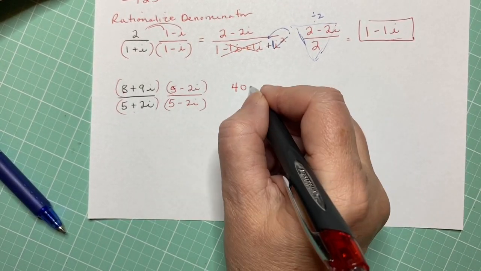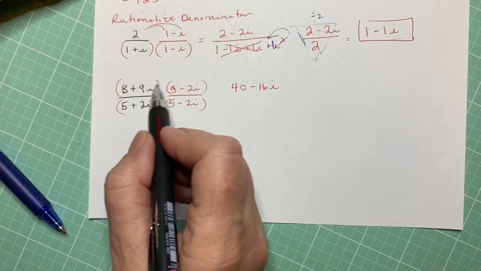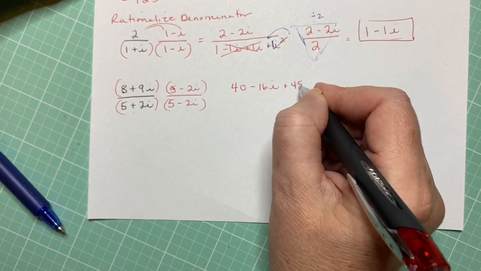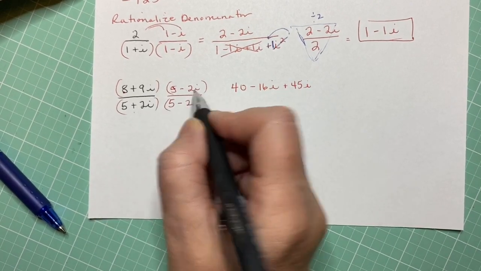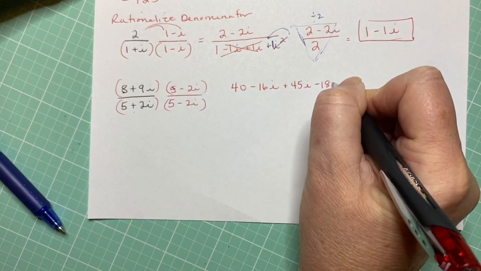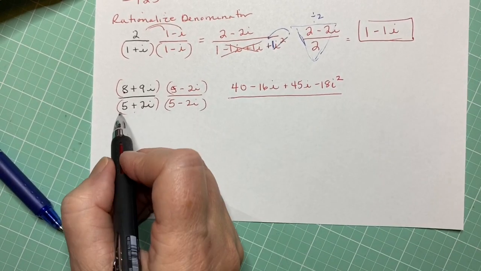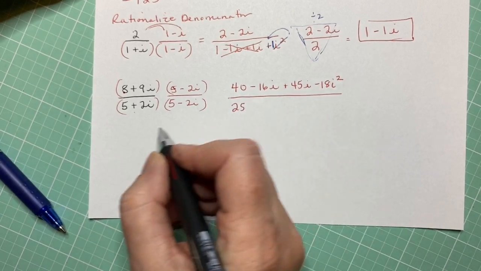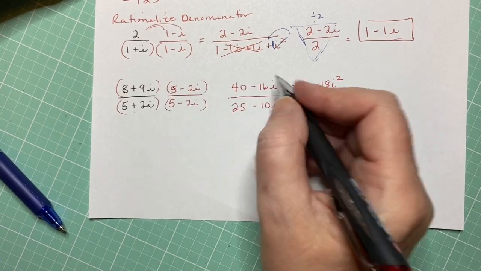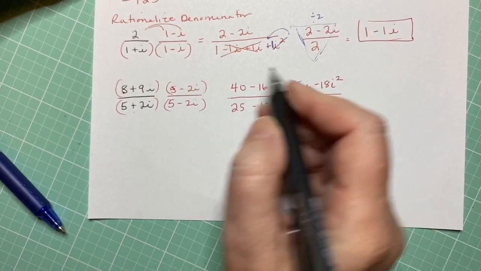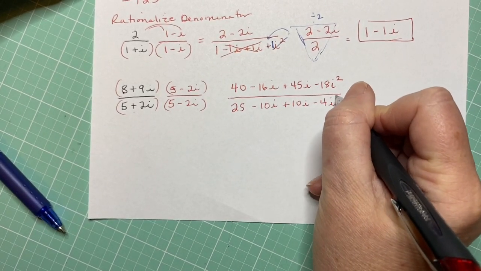8 times negative 2i is a negative 16i. And then we do 9i times 5 is a plus 45i. And 9i times a negative 2i is a negative 18i squared. And let's do the bottom. 5 times 5 is 25. 5 times negative 2i is a negative 10i. 2 times 5i is a positive 10i. And then positive 2i times negative 2i is a negative 4i squared.